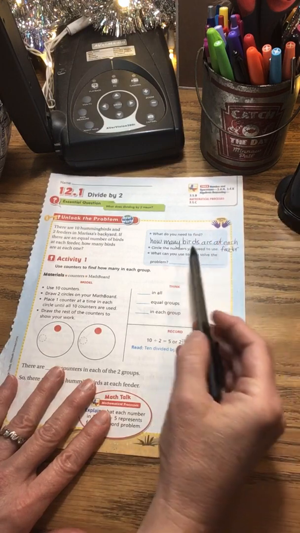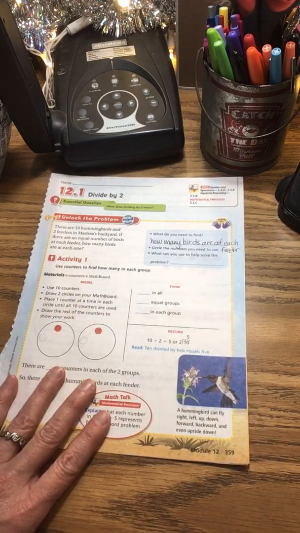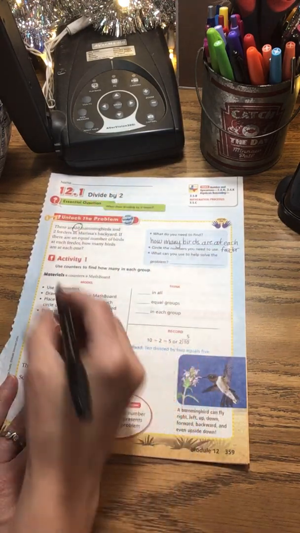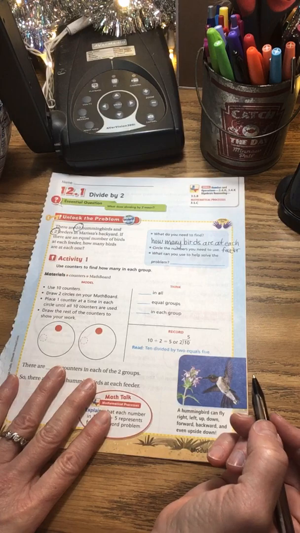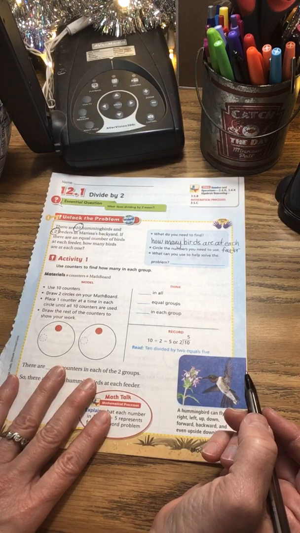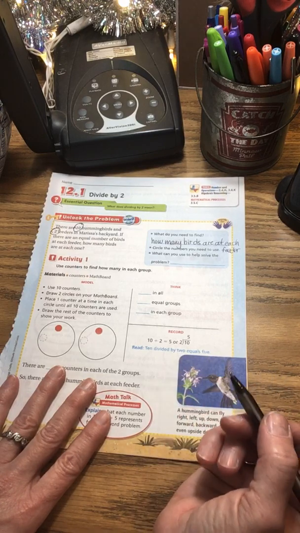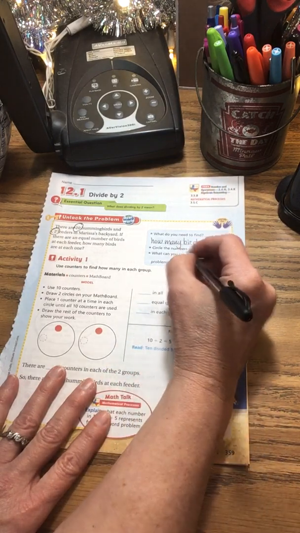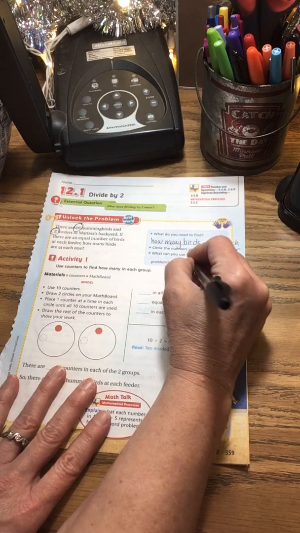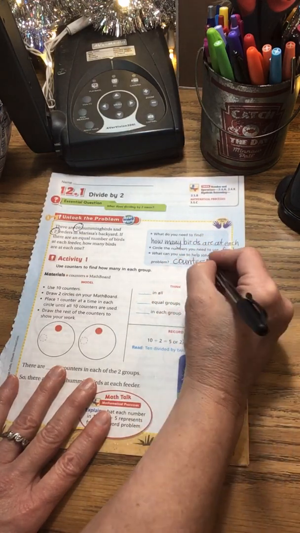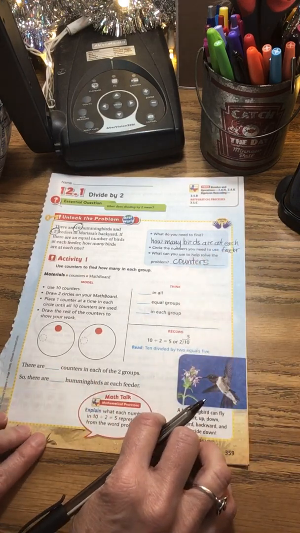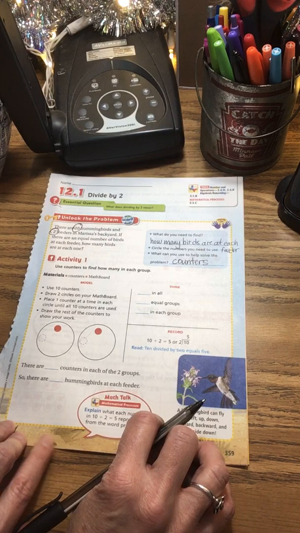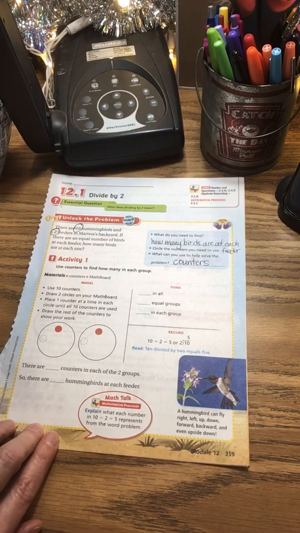Circle the numbers you need to use. Well, I see 10 hummingbirds here and I see 2 feeders. So those are the 2 numbers we're going to work with. So what can you use to help solve the problem? You could use counters, tally marks, or draw circles. If you have something at home, you can use 10 coins or 10 pennies or 10 jelly beans. It says use counters to find how many in each group.